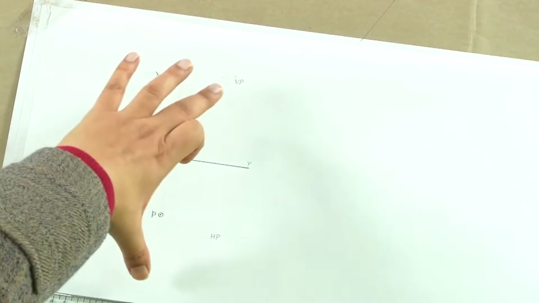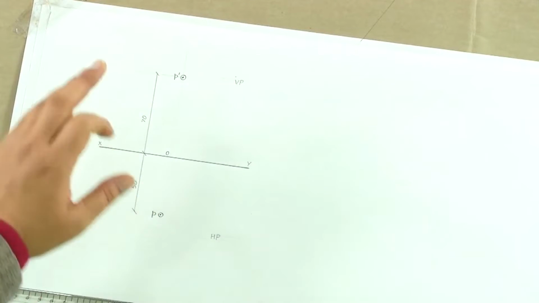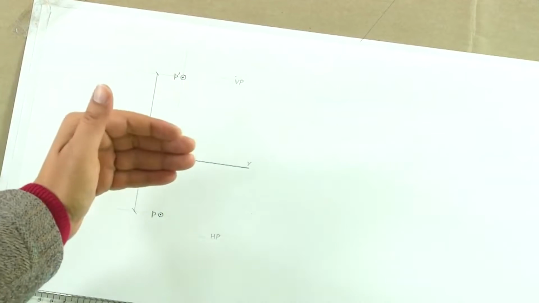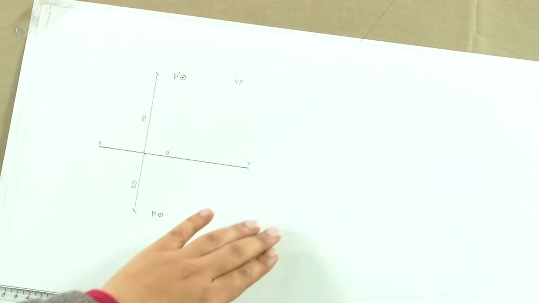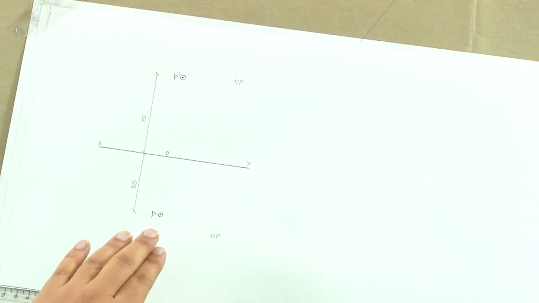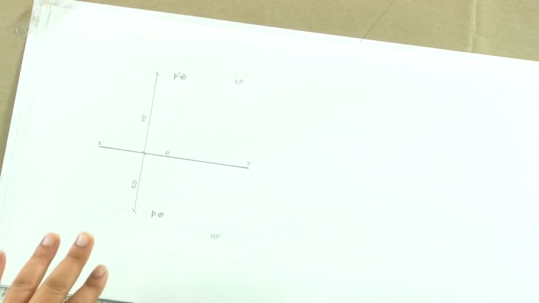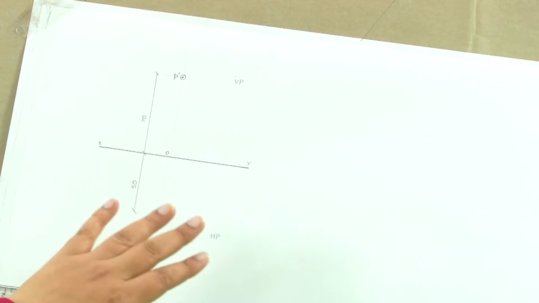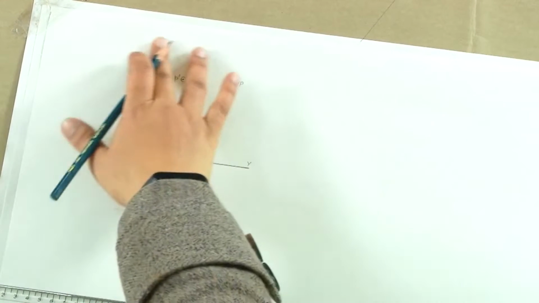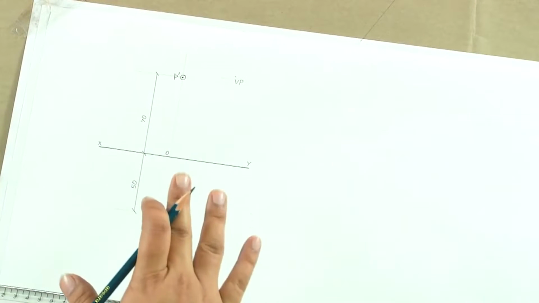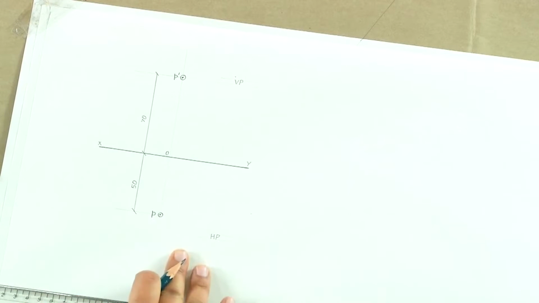Now when we have this VP and HP, it is evident that when VP is above and HP is below, this is a drawing which we are seeing in the first quadrant. Because if it was the third quadrant, we would have HP on top and VP below, because it folds otherwise. So it is evident that we are having this point seen in the first quadrant.